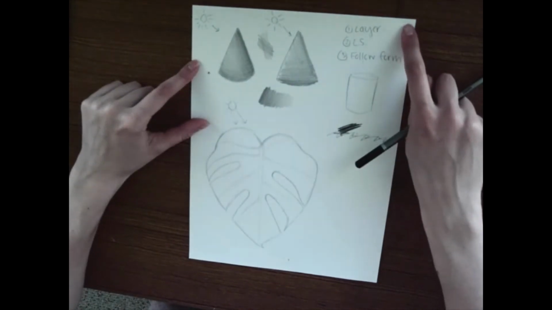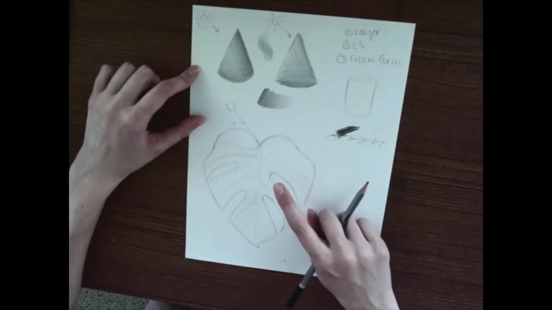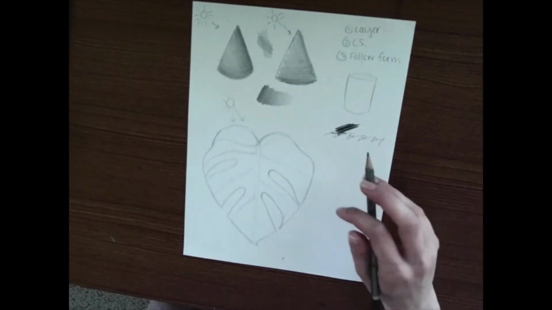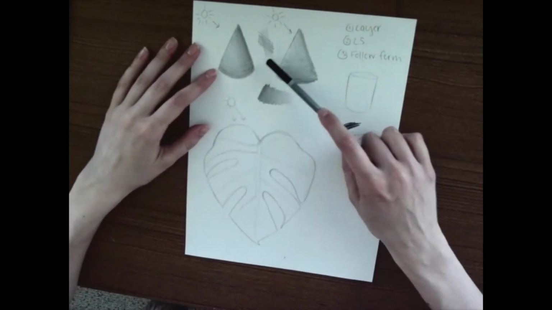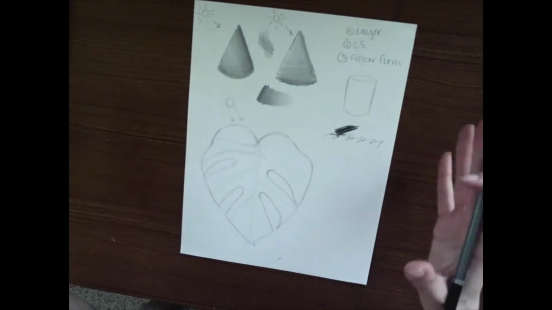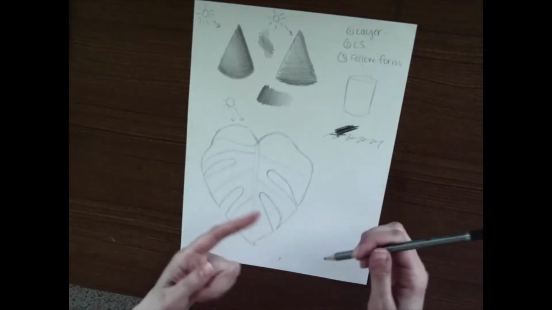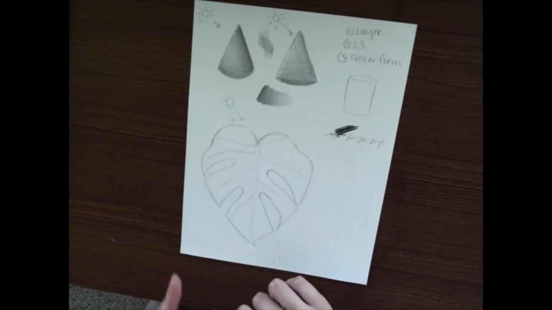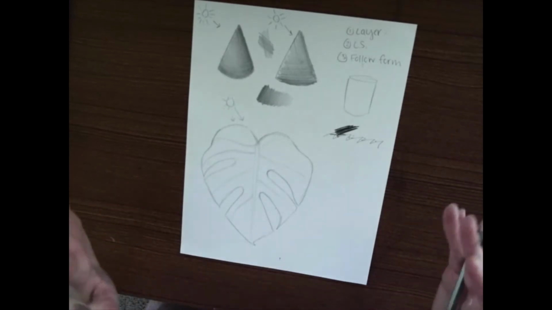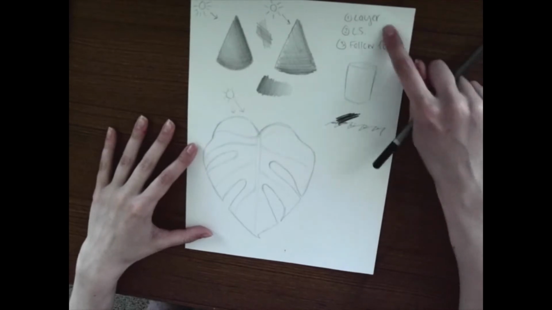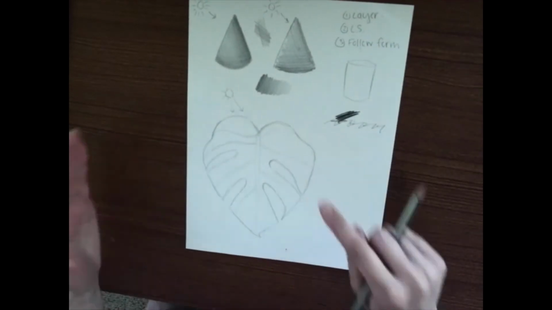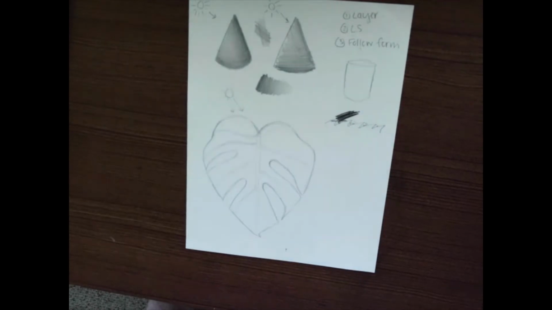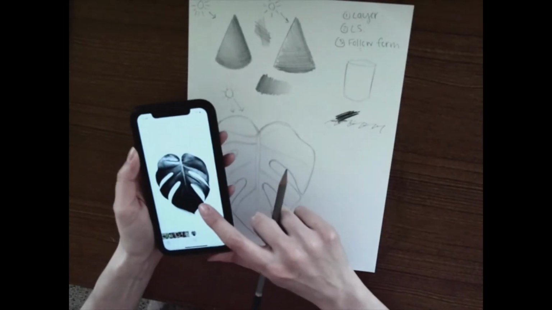So taking what we learned here and applying it to something else. I'm sure you guys have seen people shade in objects before and they're like, great, that's fantastic, but what if we're shading in an image of a person, or something that isn't just a basic plain shape? You could still take these rules and apply them to something else. So I went ahead and found a reference photo of a monstera leaf. Let's see if I can find it here. So this is the reference photo that I found.